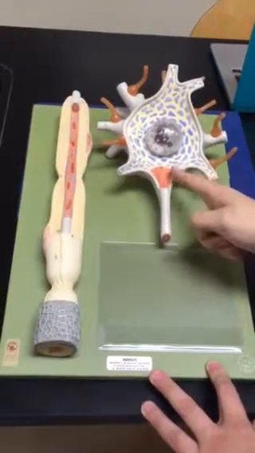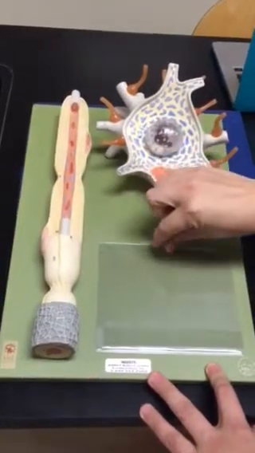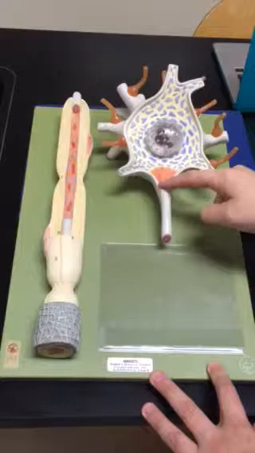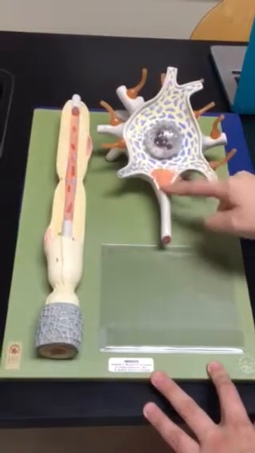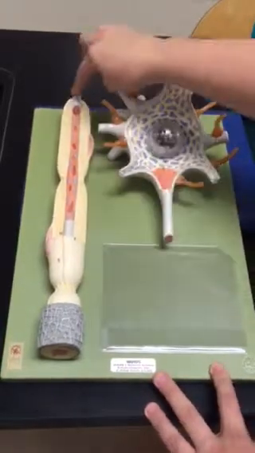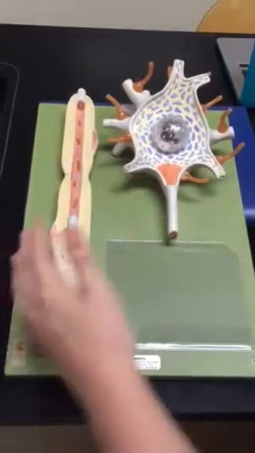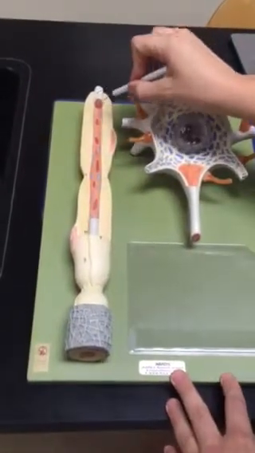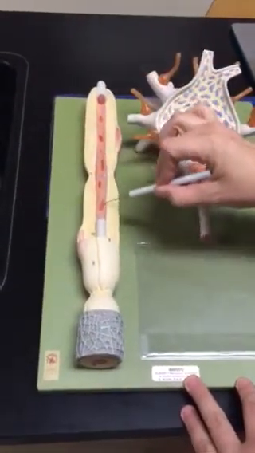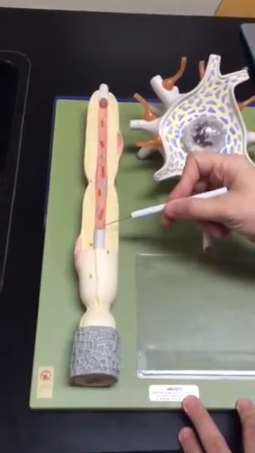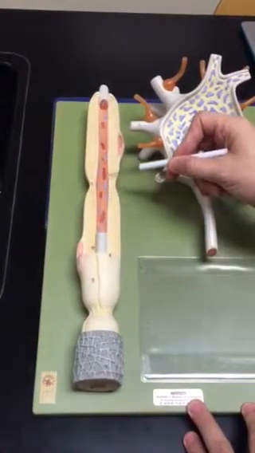Right here where the cell body comes and narrows out, this is called the axon hillock, okay, axon hillock, and then it leads into the axon. So now we're going to go over here. Here's our axon running down the middle. This is just a portion right here. It's showing you what the axon would look like on the inside.